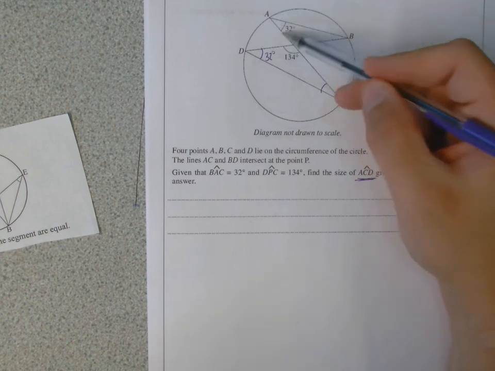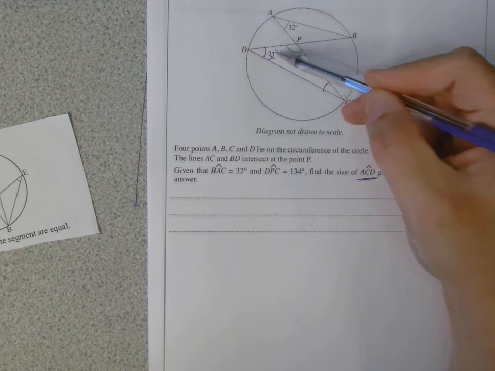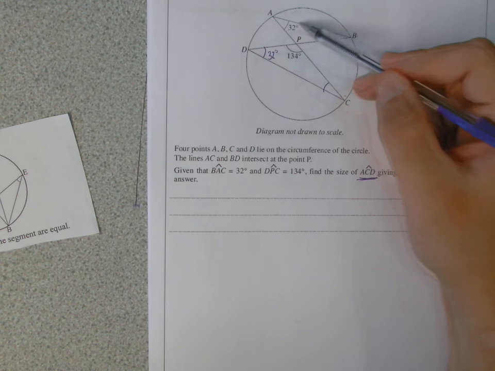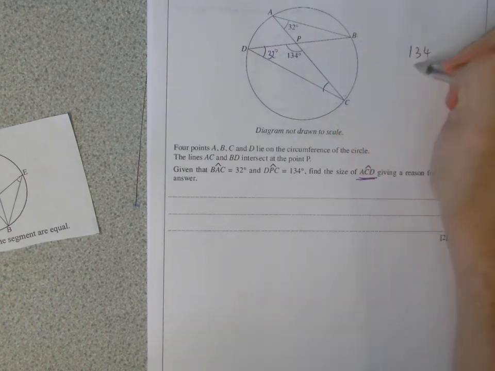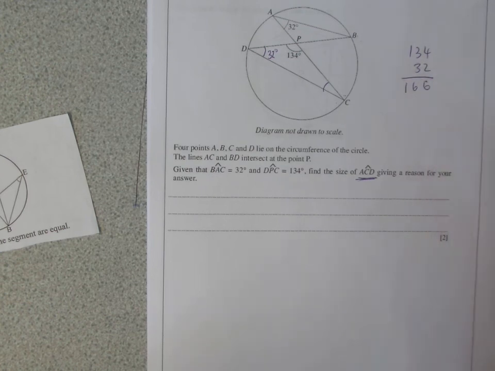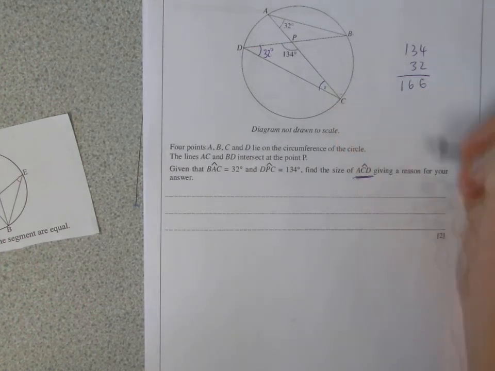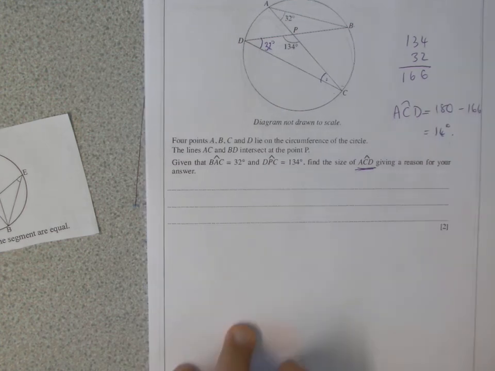Because if you notice, this angle is formed by those two lines, and those two lines come from B and C, right? And the same can be said of this angle here. Those two lines come from B and C. So they're both 32, all right? So now I know those two, add them up, they come to 166, so then, because I've got a triangle, that's got to be 14, isn't it? Okay, so ACD will equal 180, take away 166, 14 degrees.